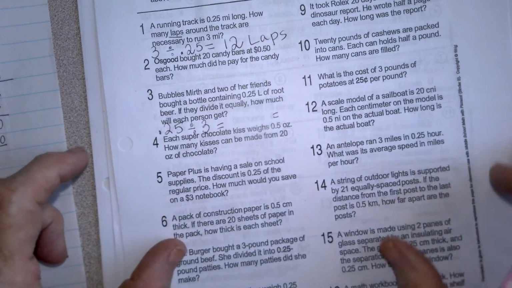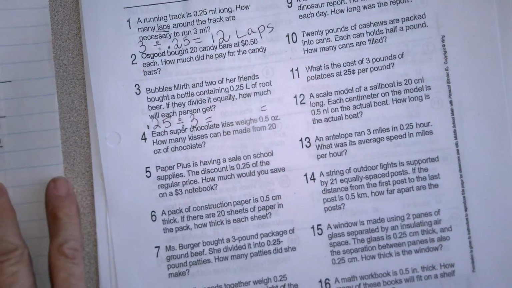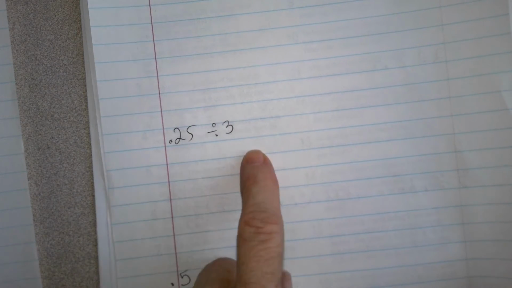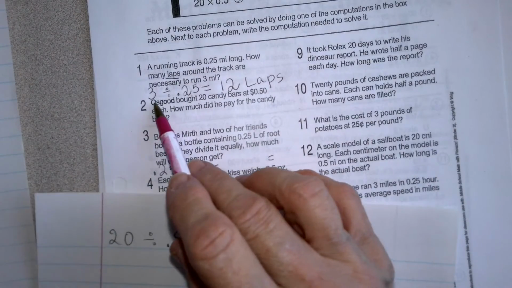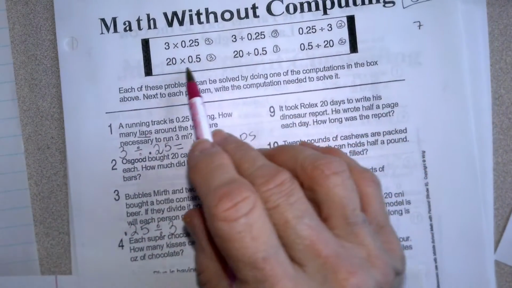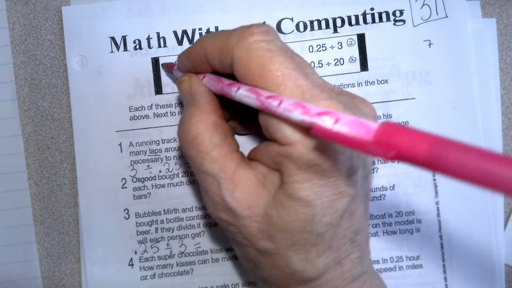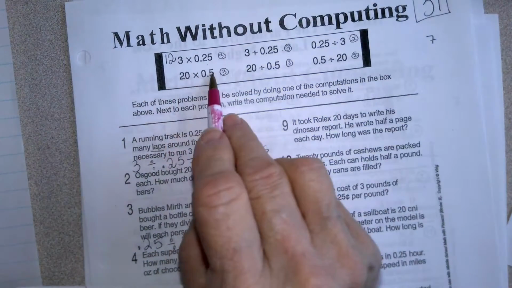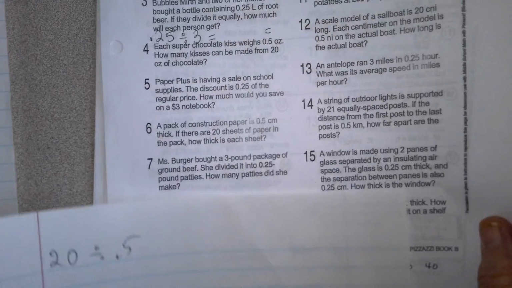I'm not going to do that one for you. So you'll find that problem and you'll solve that the one time. And in fact, this one here, 3 times 0.25 is right here. I can actually put it up here if I want to use it again. That's 12. So I don't have to solve it again. So I'm going to leave that one for you to do.